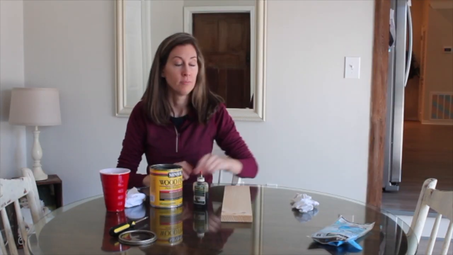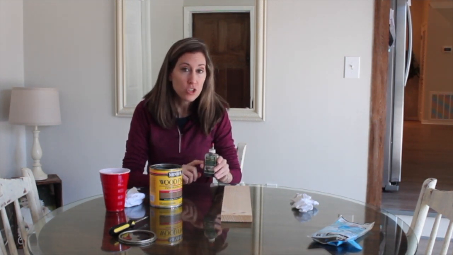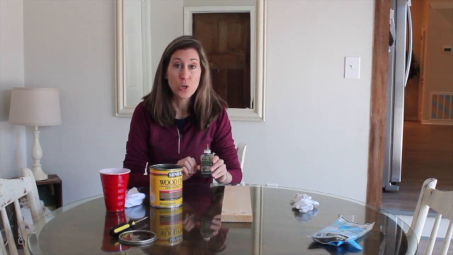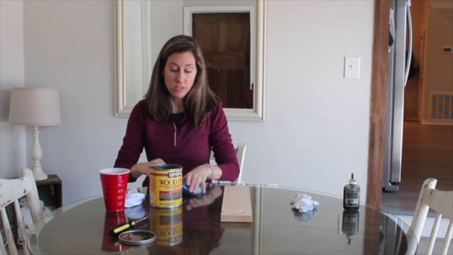Okay, so I'm going to show you guys how to apply the wood stain and the wood dye. Now, first of all, always use gloves, especially with the wood dye. Since the wood dye is so penetrating, once it gets on your hands, I promise it does take about a week to go away. I've learned that the hard way. So grab some gloves.